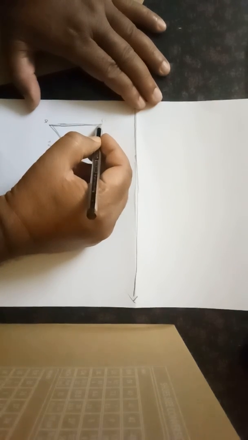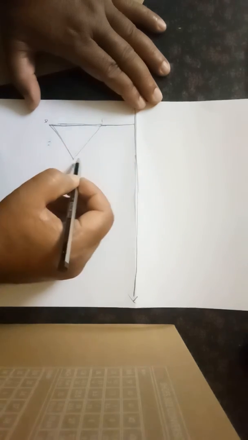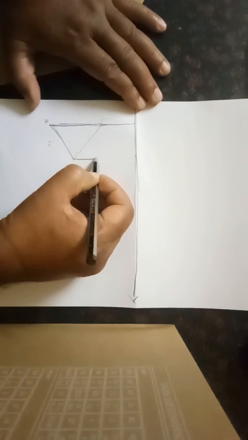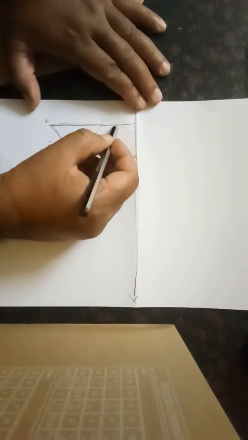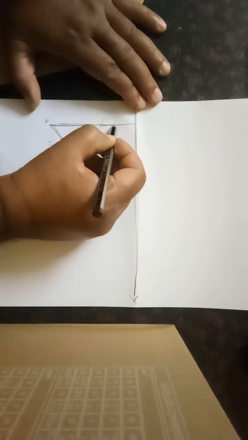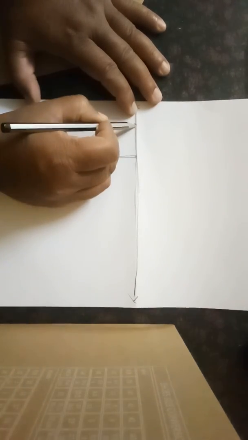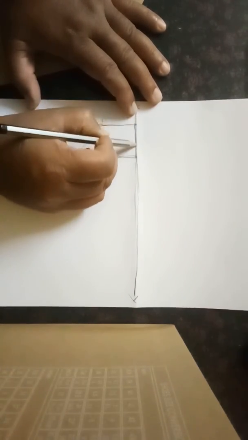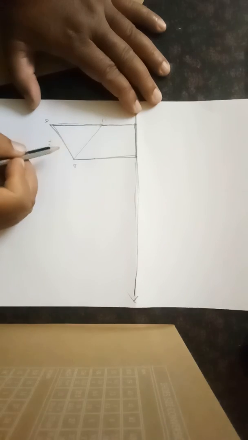What will be the front view? When the lamina is completely resting on HP, the front view will be a line on the XY line. So draw the projectors from C. A and C are in the same straight line. Draw the projector from C and the projector from B up to the XY line and draw the line there. This will be the front view of the lamina which is completely resting on HP.